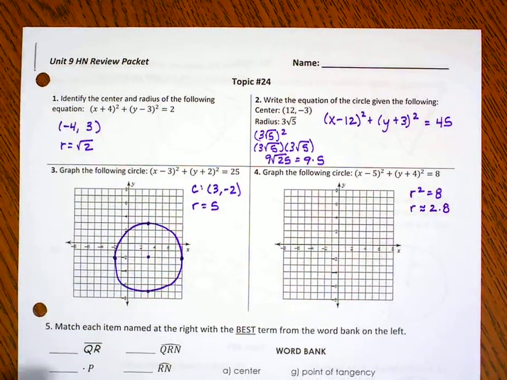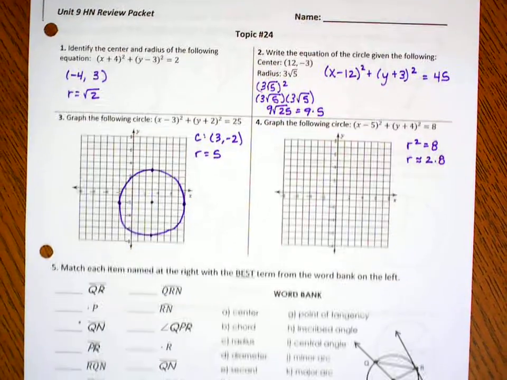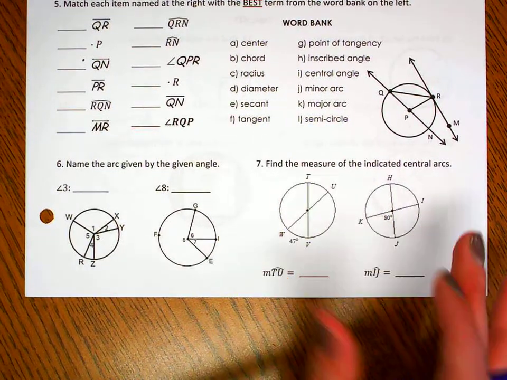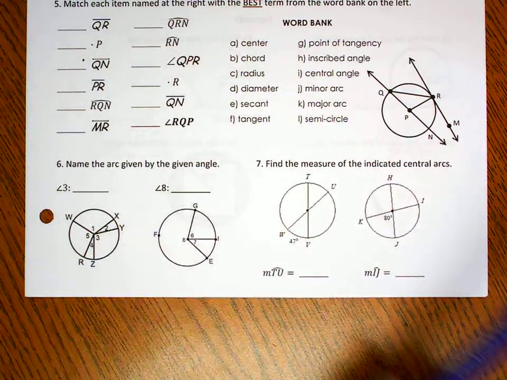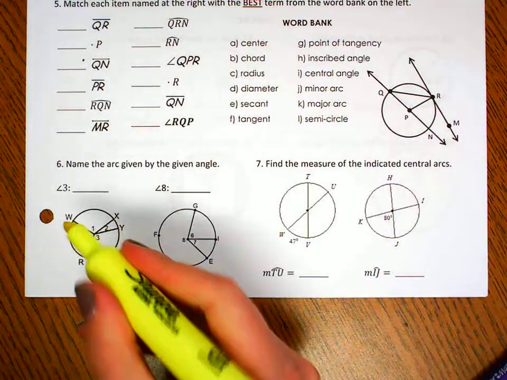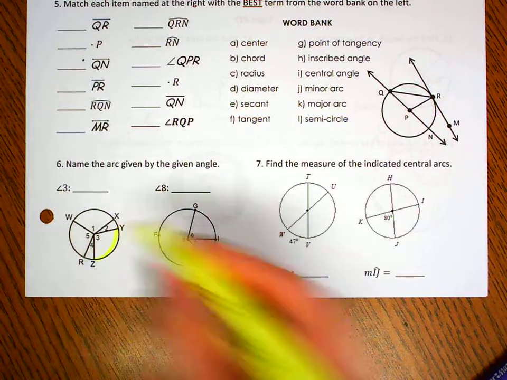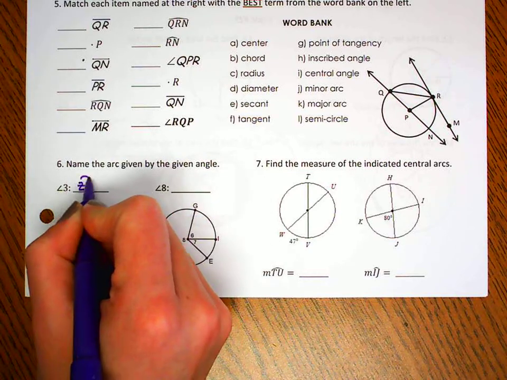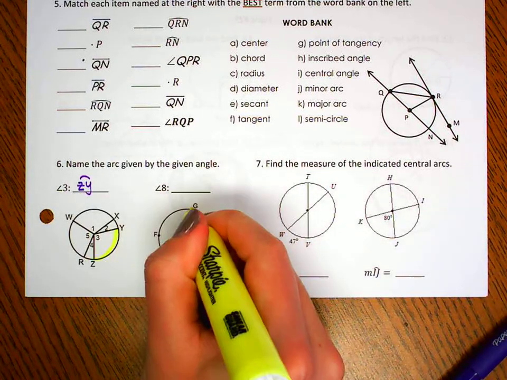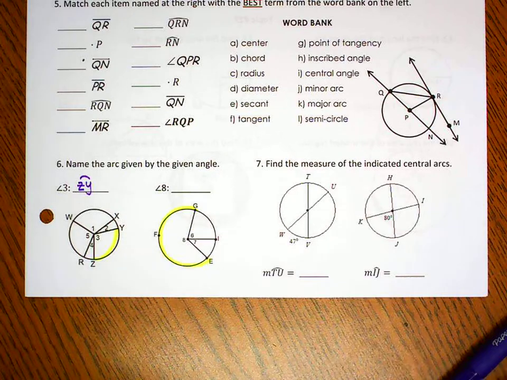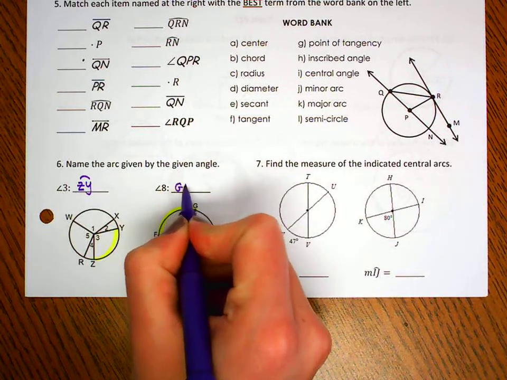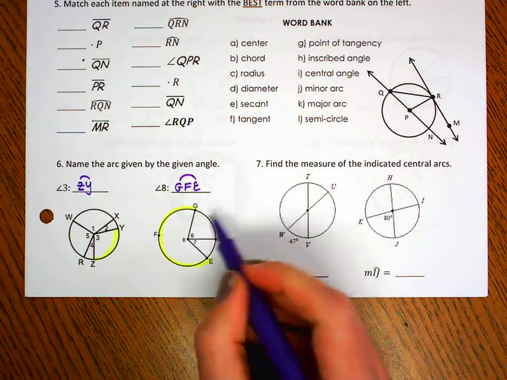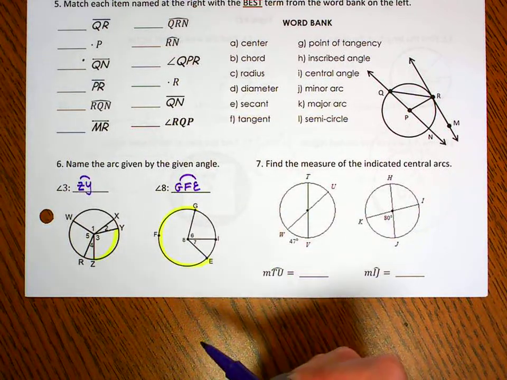Okay, I'm going to skip this vocab section because you guys can check the key. Let's look at number 6. Name the arc given by the given angle. So angle 3 is right here. So it wants us to name this arc. Well, this arc is going to be a minor arc, so I'm just going to use 2 letters. Let's call that arc ZY. Okay. Well, angle 8 is going to encompass this whole thing. So we're going to call this major arc GF. I use 3 letters because it's more than 180 degrees. Otherwise, we would think that GE was just this.